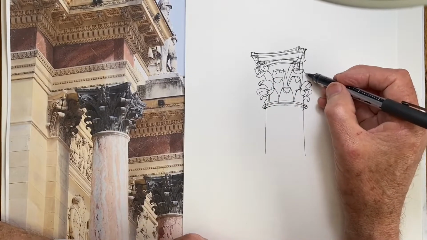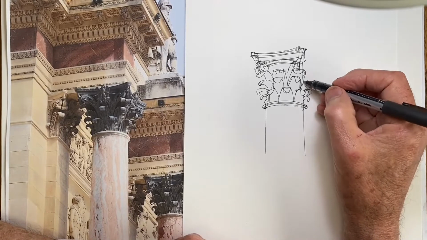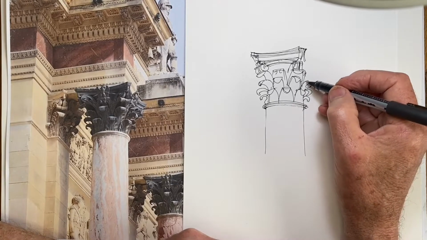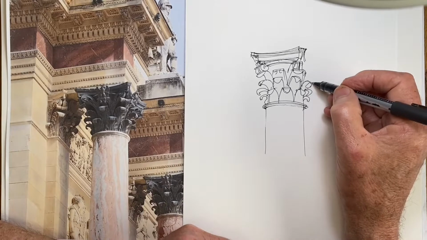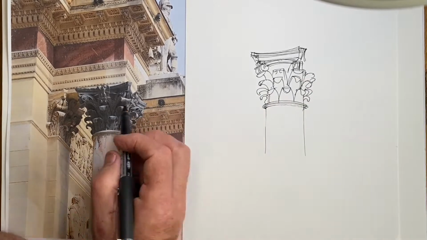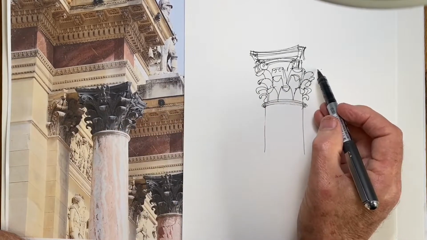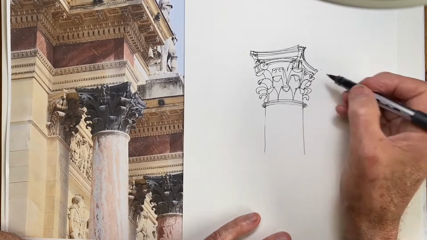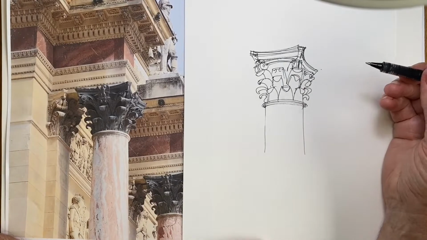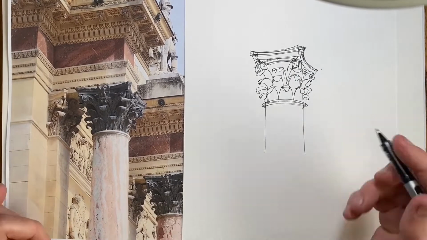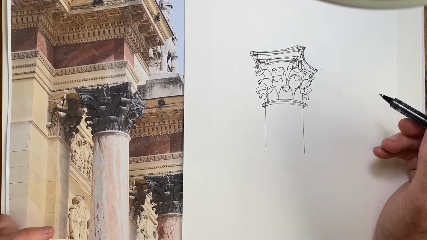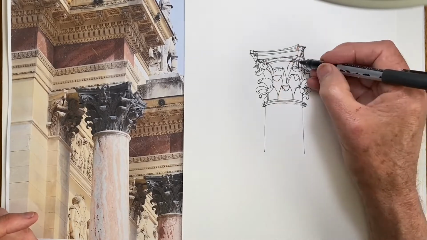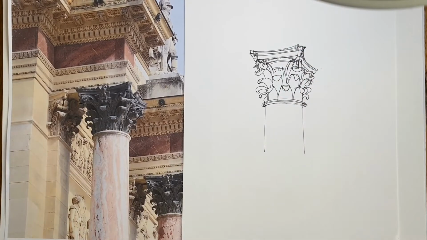And the thing to realize is that the four corners protrude out over the capital and actually go some distance past the column shaft. They don't go straight up, but they do protrude out. And capturing that and the right positioning of the corners according to the perspective of that particular view is an important part of doing this. So here we have a simplified capital.